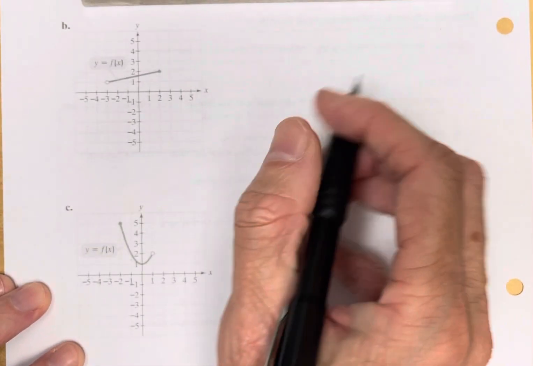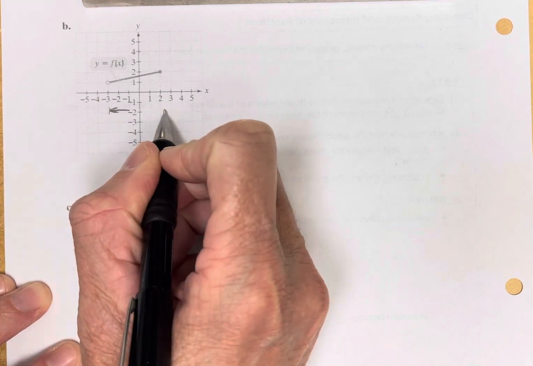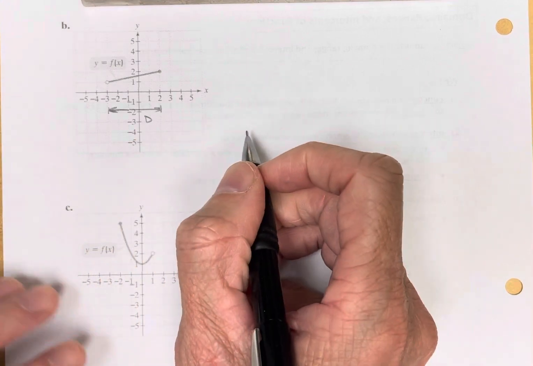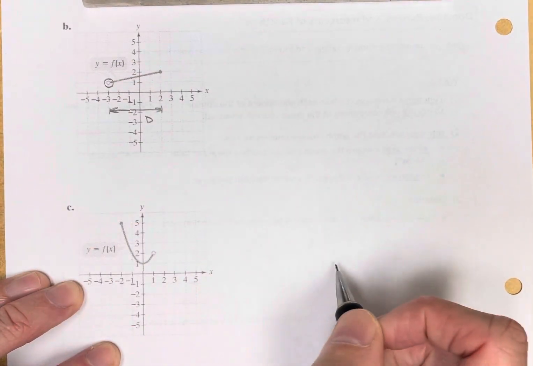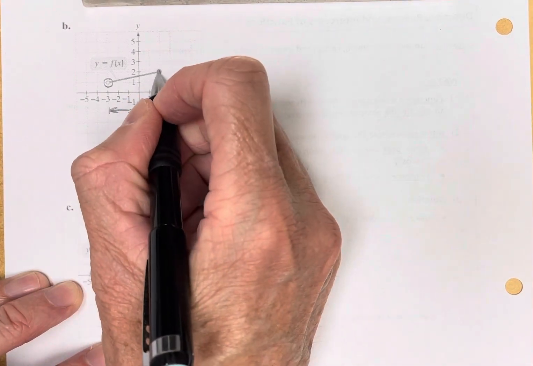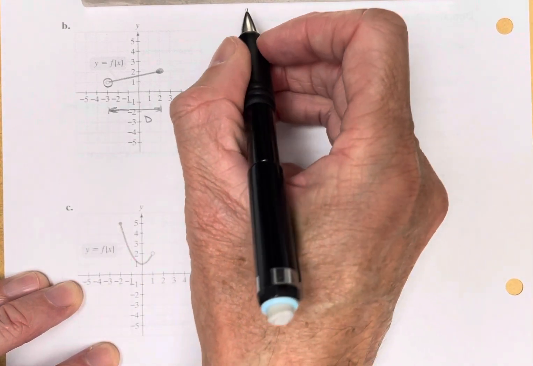Okay, and this one, the domain, the x values go from here to here. That's the domain. And notice we have an open circle here, so we're not going to include -3, but we have a closed circle on this end, so we do want to include 2.